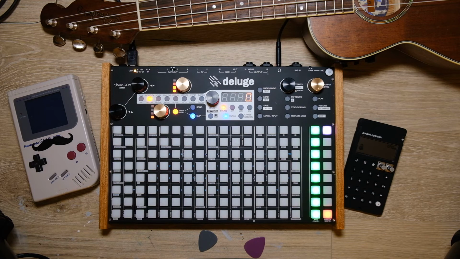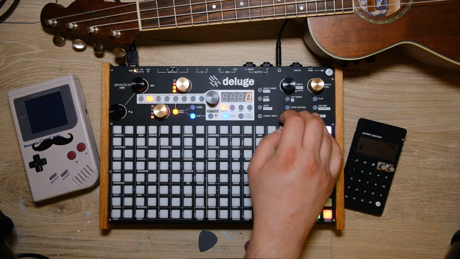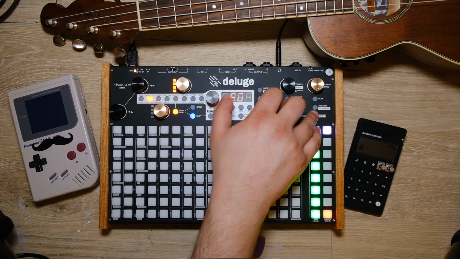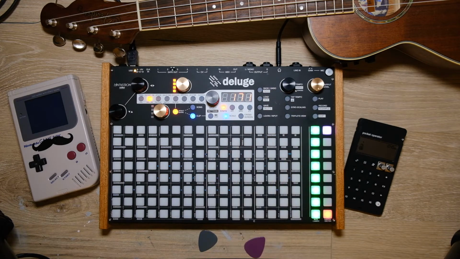My name is Josh, this is a Synthstrom Deluge, and today I'm going to walk through making a simple patch on it that I like to call Plucky Squares, since it'll be built around the sound of a square wave. To start with, in clip view, I'll hold Shift and press Synth, POW, to create a new synth.